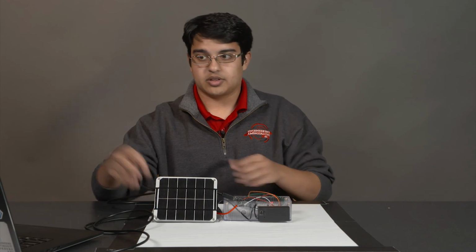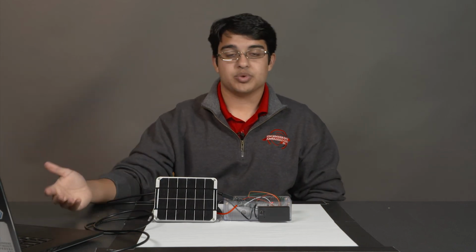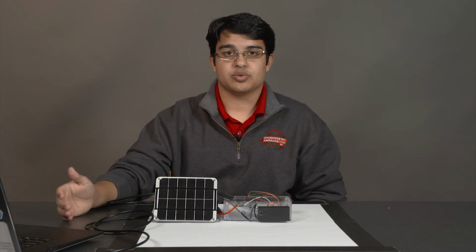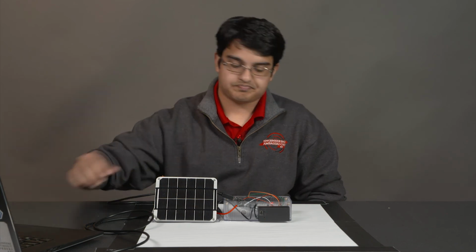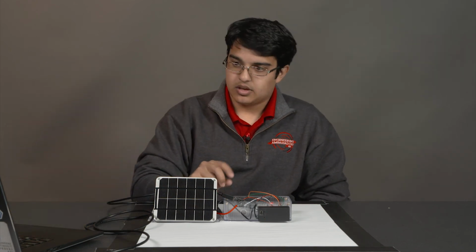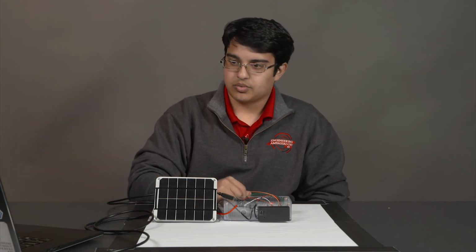Now on our laptop, we're going to open the Arduino serial code file, which you can find on our website, and we're going to upload it to our Arduino. So I'm going to make sure that we have the right port selected, and then click the upload button. And once that's finished uploading, we should be able to run it, and we can see the output we're getting.